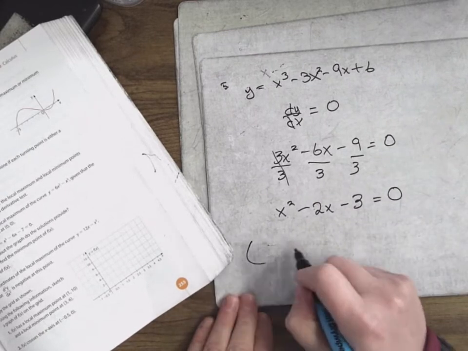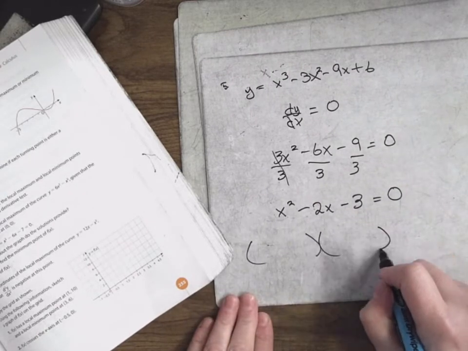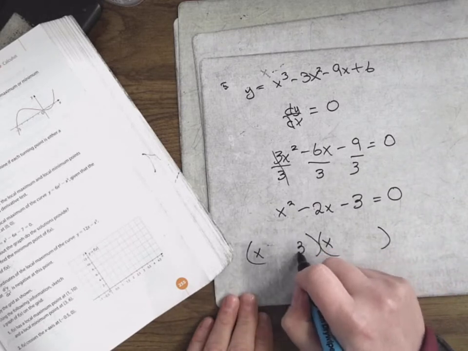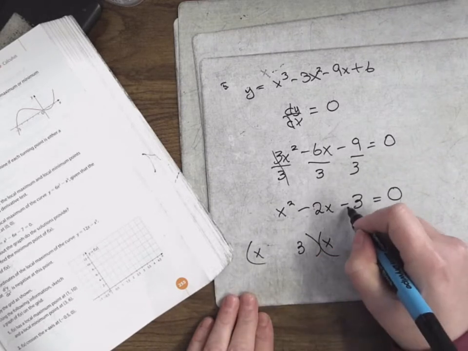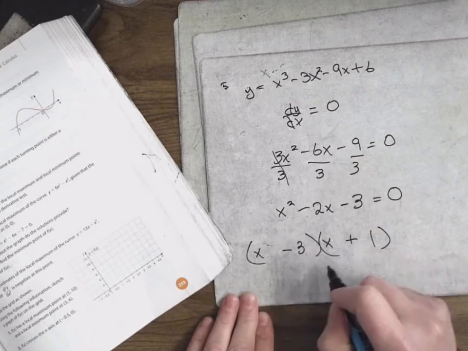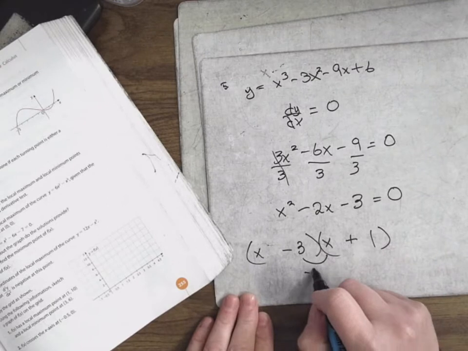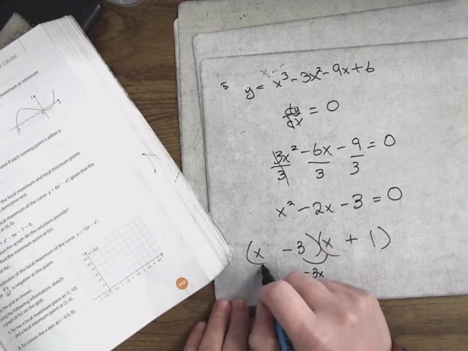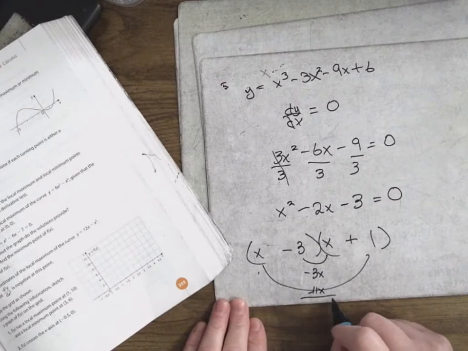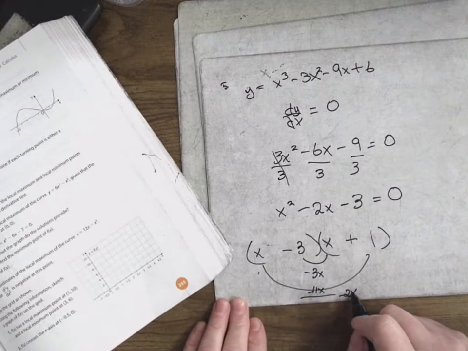So then I do my two sets of brackets. I have x and x. I have 3 and 1. Different signs, so if I have minus 3 plus 1, check your answer. On the inside, minus 3x. On the outside, I have plus 1x. And that's minus 2x.